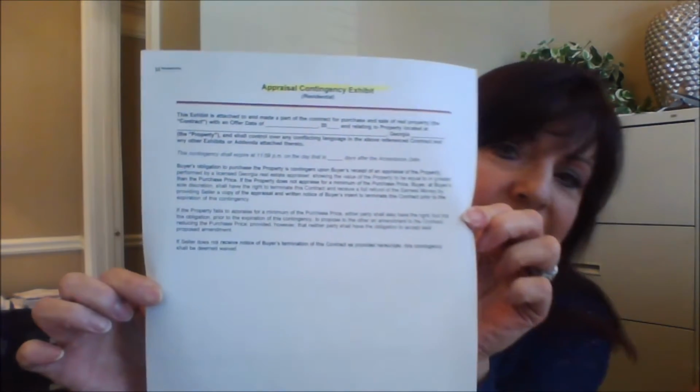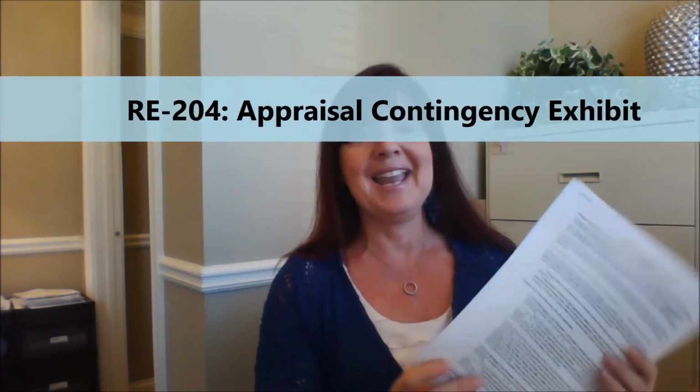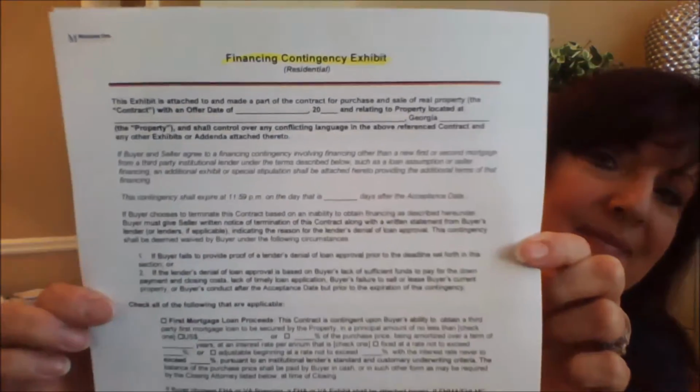So here's where the confusing part comes in. The RE Forms committee, the forms themselves, have separate exhibits. They have an appraisal contingency exhibit, and that is form RE 204, and the RE Forms have a financing contingency exhibit, and that is form RE 203.